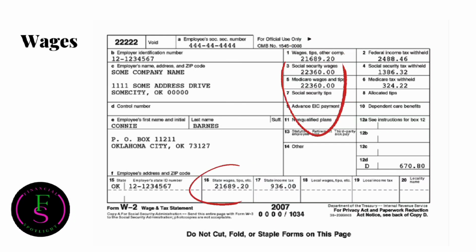The next section that you're going to look at on your W-2 is the wages area. And for some companies, and for some jobs, rather, you will not have anything in box 3, which says Social Security wages. Usually that is for people like, for example, correctional officers and some sheriffs, etc. They do not have that. So you're not going to have that information in there, but you will have something in box 1 and box 5 for sure.